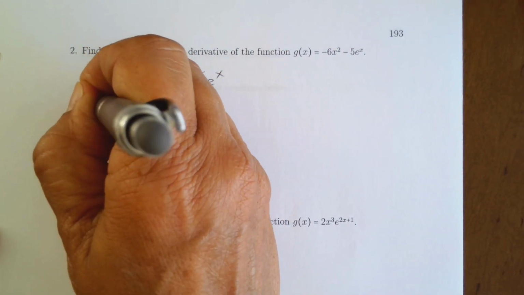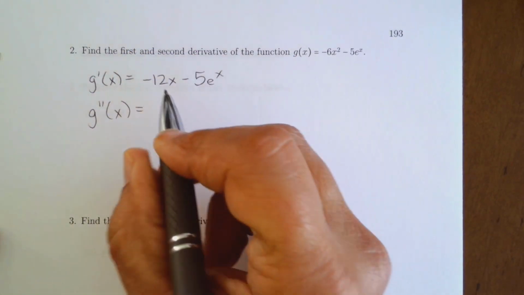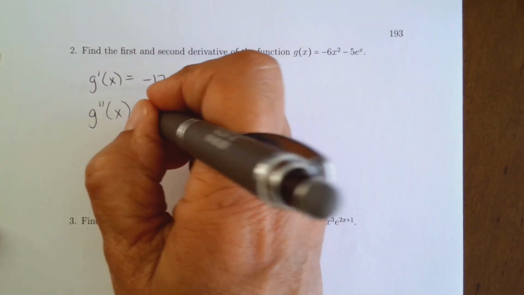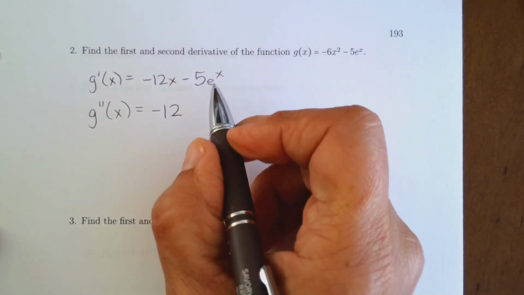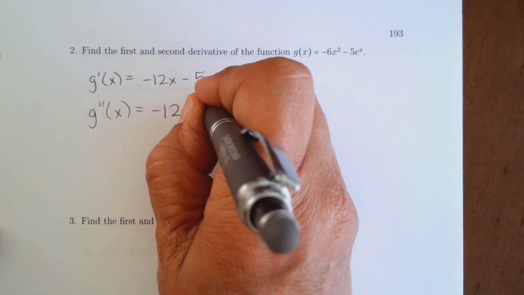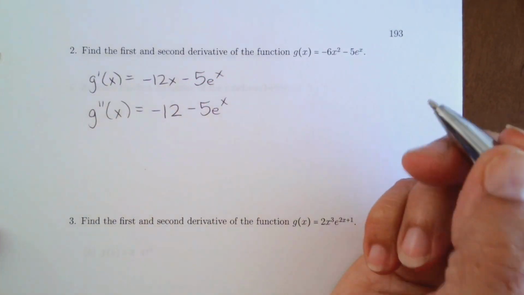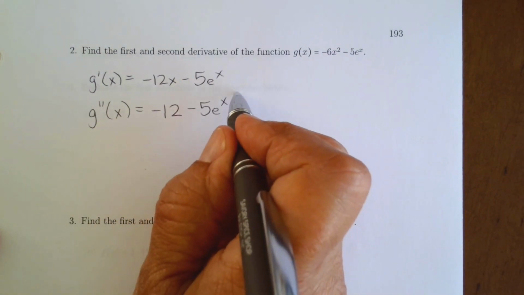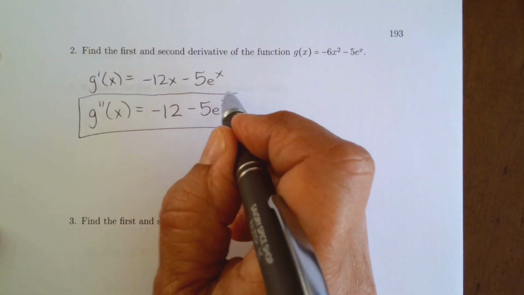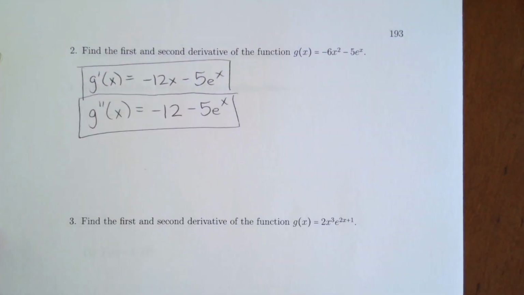Then it asks you to find the second derivative. So the derivative of negative 12x would be negative 12. And again, the derivative of negative 5 e to the x is negative 5 e to the x. So there's your first and second derivatives. Okay.